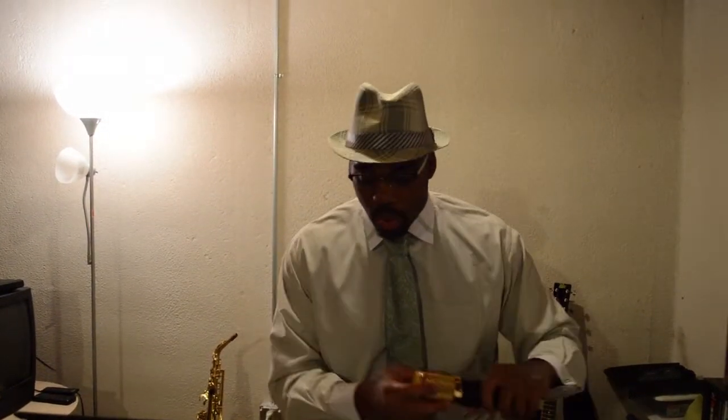The condenser can again be used in studios, used for vocals, used for acoustic guitar. There are different sizes. This is a large diaphragm. There are also small diaphragms and medium-sized diaphragms of the condenser.